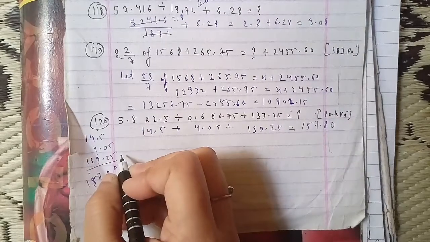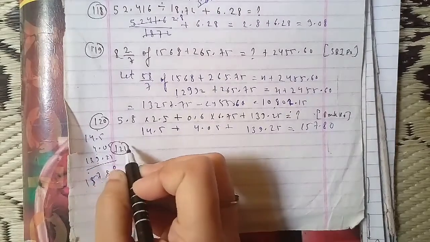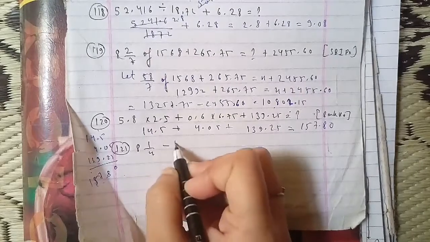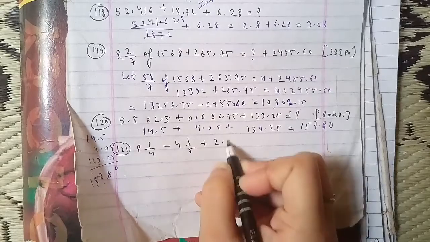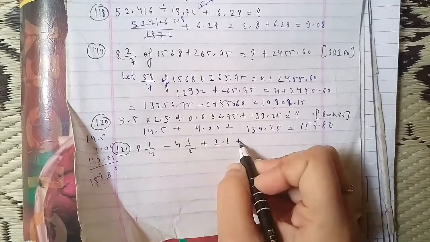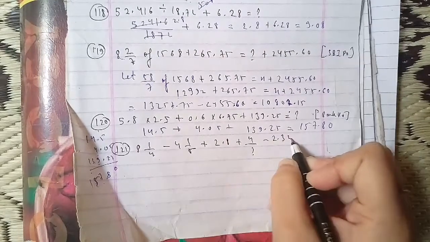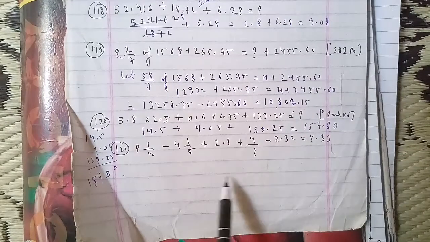The question is 8 1 by 4 minus 4 1 by 5 plus 2.8 plus 4 upon question mark minus 2.32 equals 5.33. The options are 0.05, 0.55 and none of these. Let's solve it.